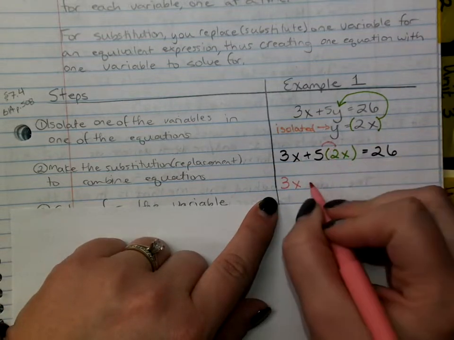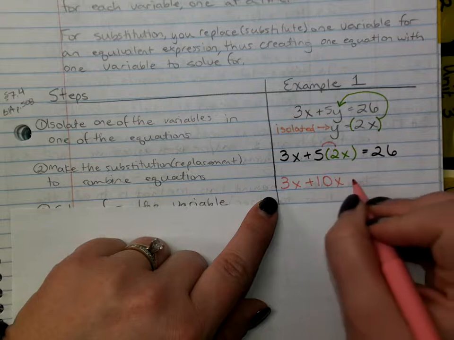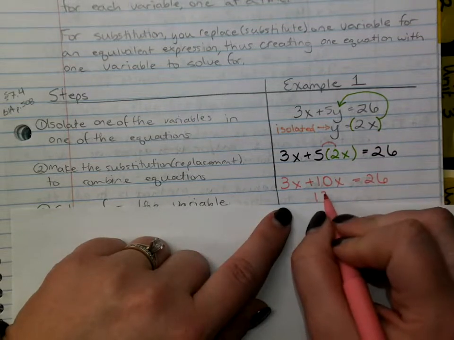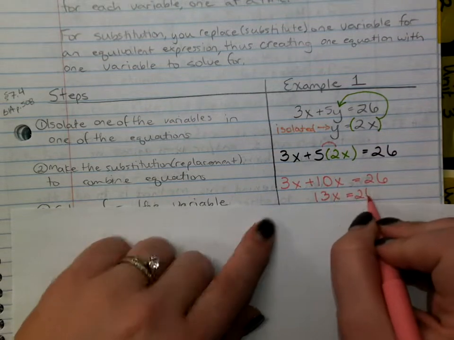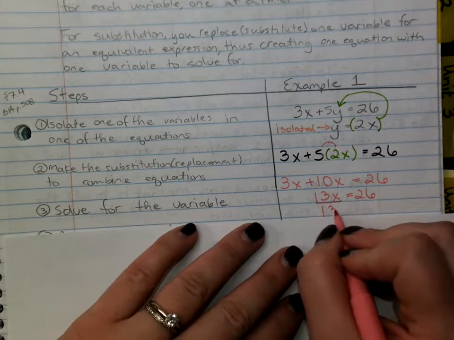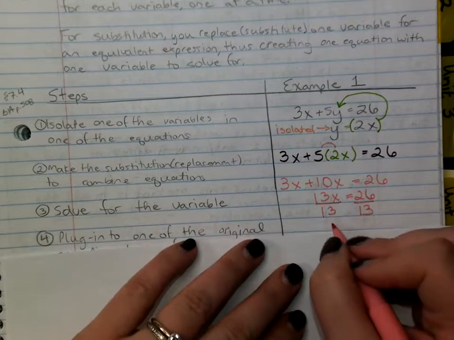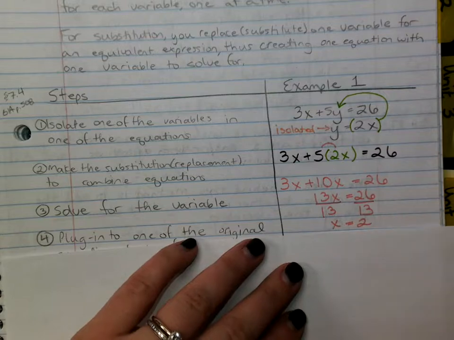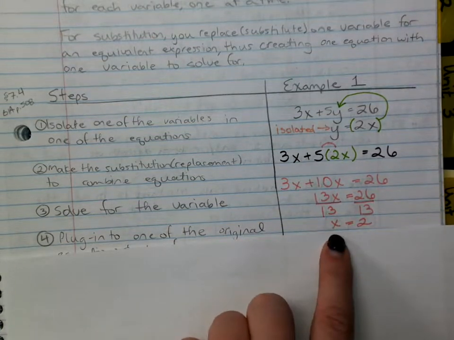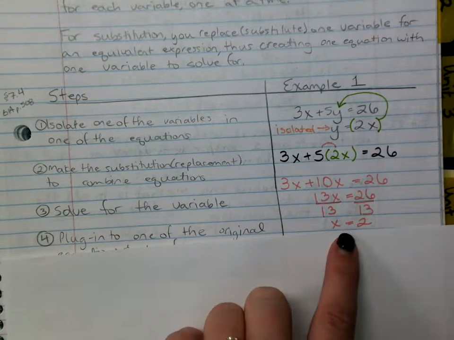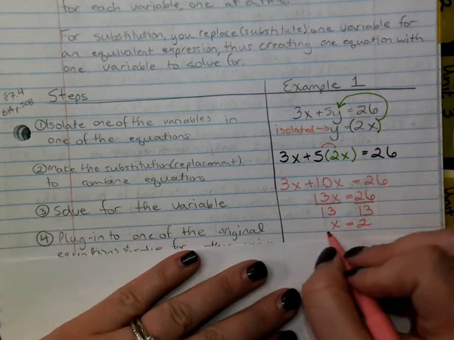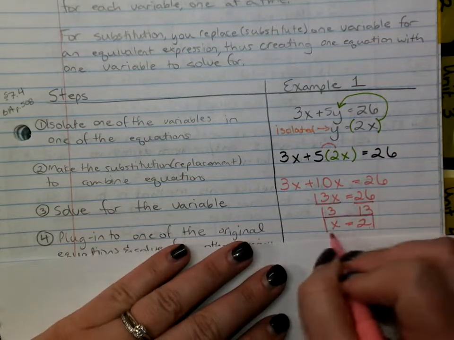So 3x plus 10x equals 26. That's 13x equals 26. Divide by 13, and you should get x equals 2. So that might be x equals some number, or it might be y equals some number. It doesn't matter. You just solve for whichever one you have. That's one of your answers.